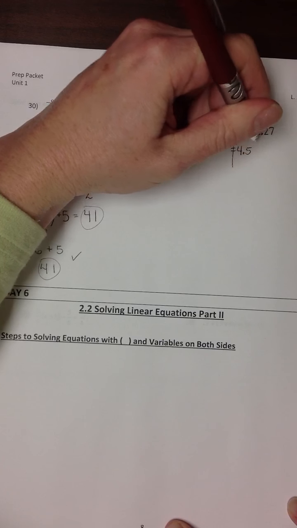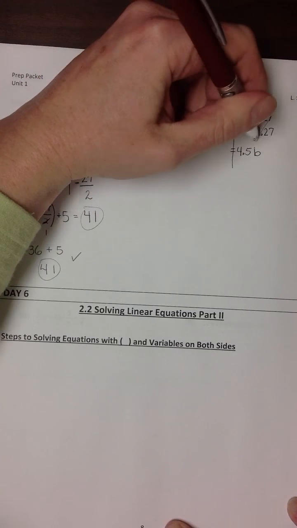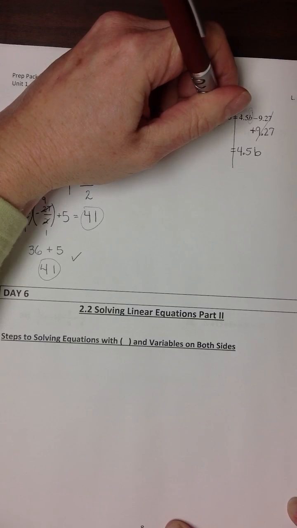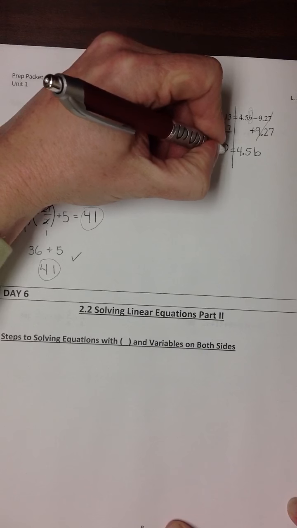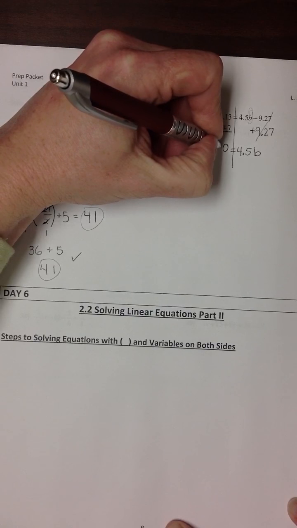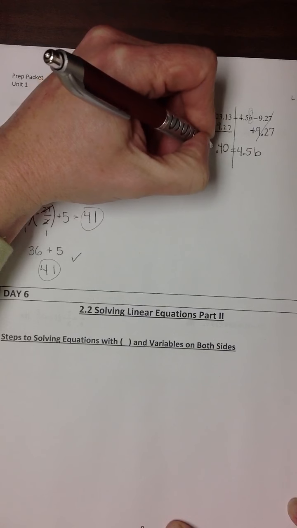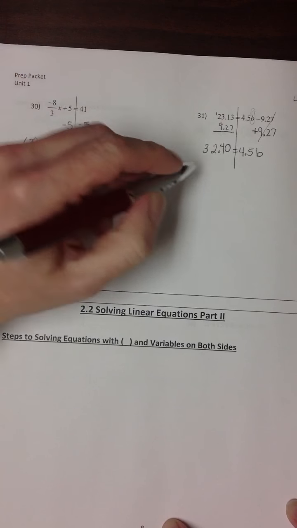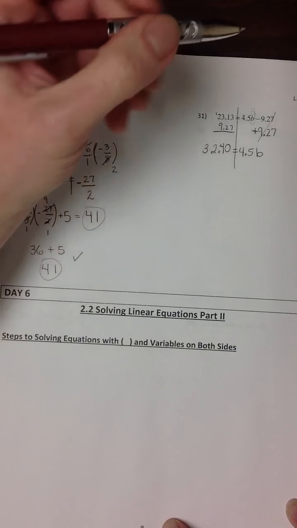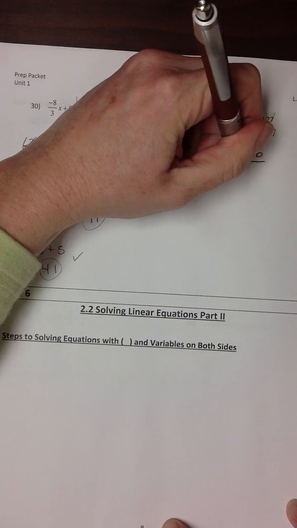That will leave me with 4.5b on the right. When I add the 9 and 27 hundredths to the left side, I end up with 32 and 4 tenths is what's equal to 4.5b.